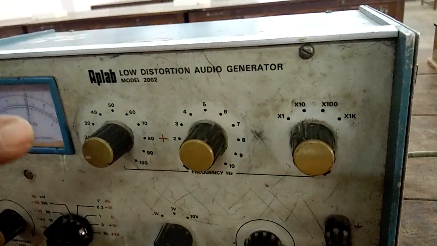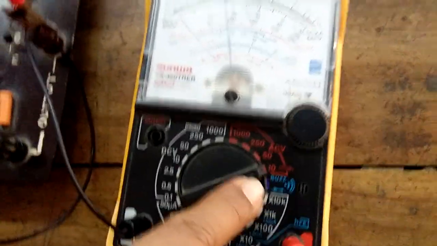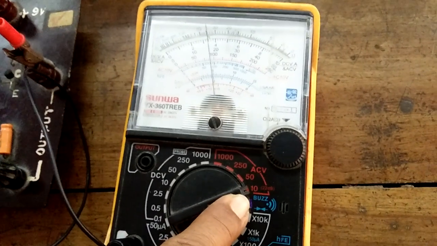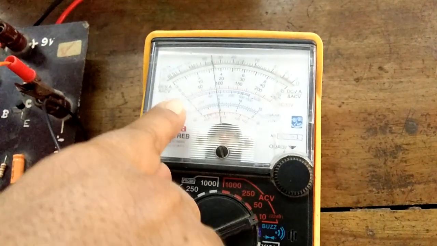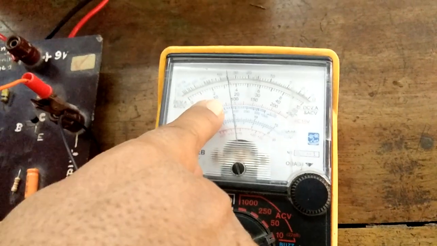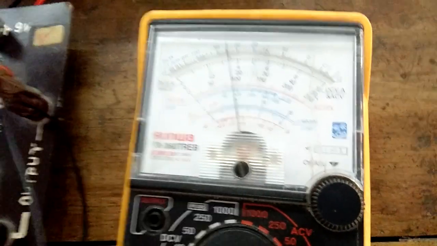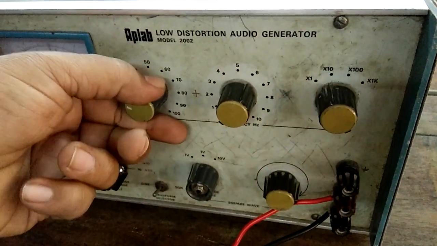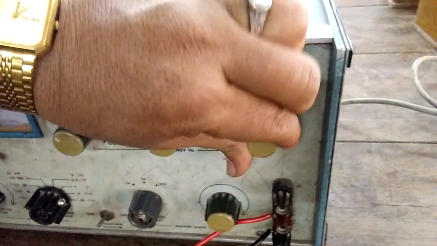So this is the frequency we selected, and for this frequency the output is recorded on the AC scale. This is selected 10 on the red AC scale, and read the red line. This is 0, 1, 2, 3, 3.8 volt is the output for this input voltage. Change the frequency and record the output voltage.